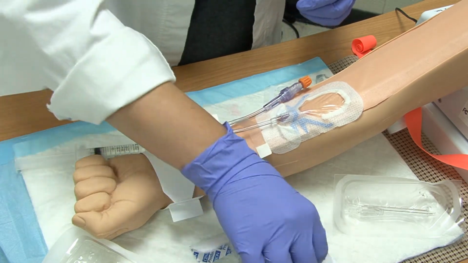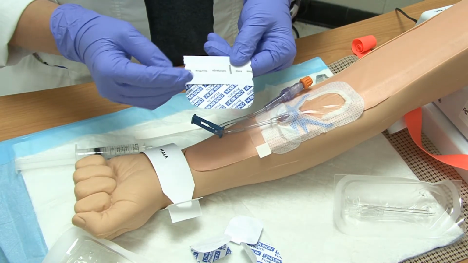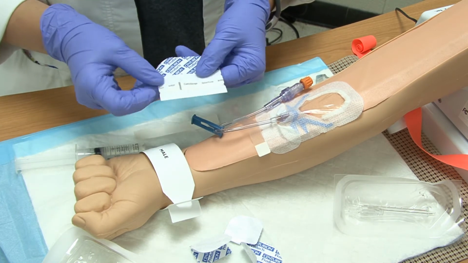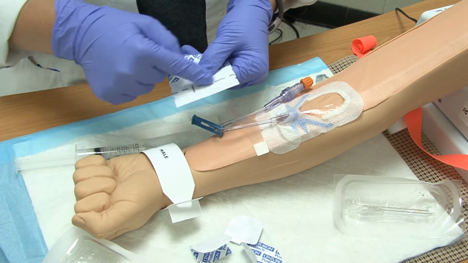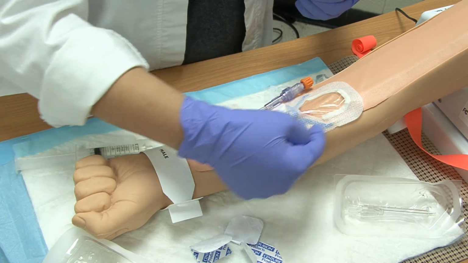At this point, you would now want to come back over to the securement device. Some of the packaging that comes with it has some stickers on here, and you'd want to put the date, time, the initials, and the gauge of the IV on here, and you'd want to peel this off after you've written it, and put it off to the side.